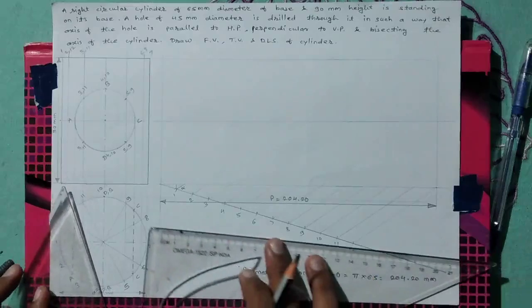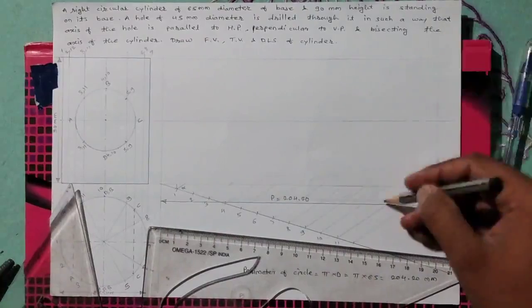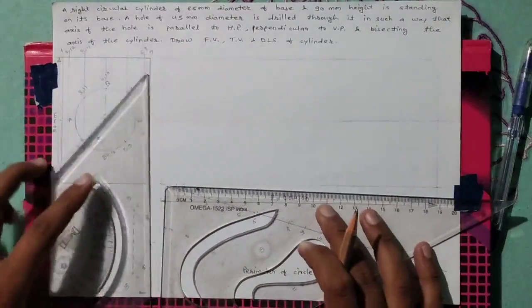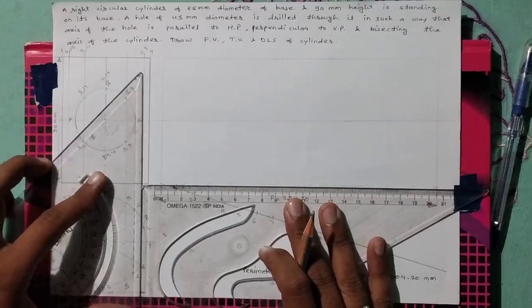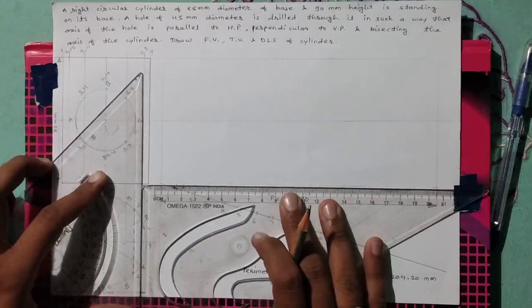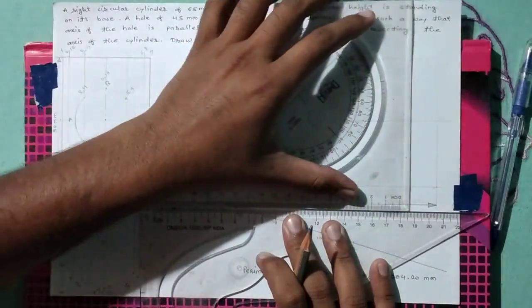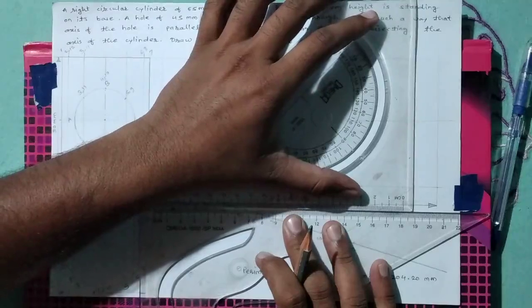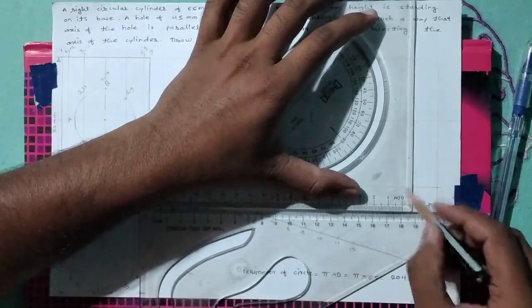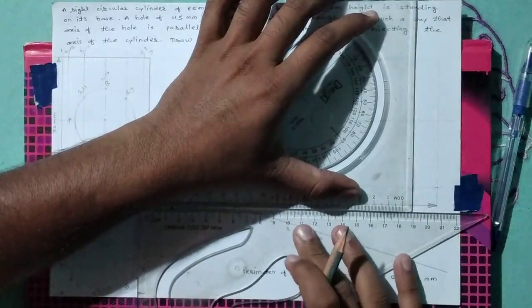After dividing this line into 12 parts, we have to draw vertical lines through all these points. The next step is to draw the vertical lines. Then this rectangle will be divided into 12 equal parts.